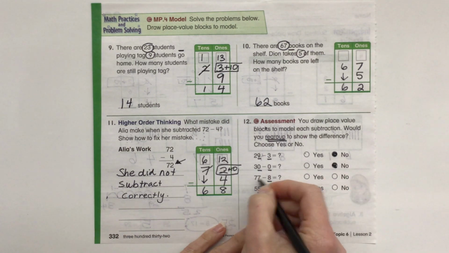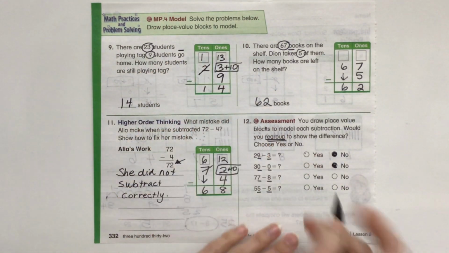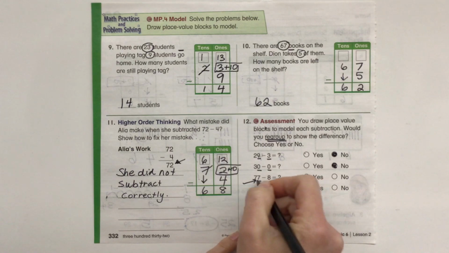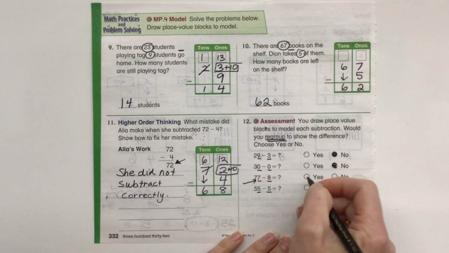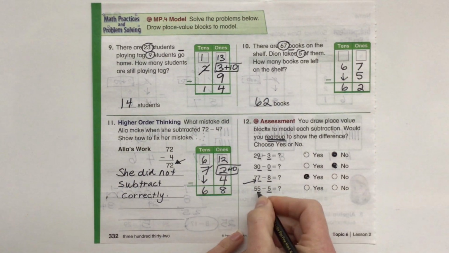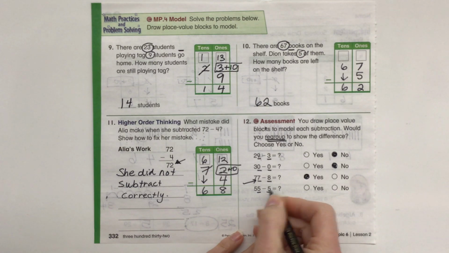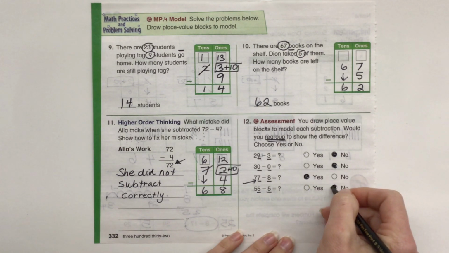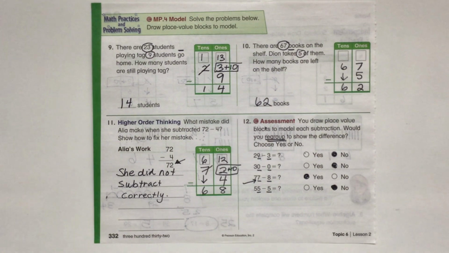No. 7 minus 8. 7 minus 8 I can't do because this number is smaller than the number in the ones place. So yes, we have to regroup. And then 5 minus 5, yeah, that works. So do we have to regroup? No, we do not. All right, great job, everybody.